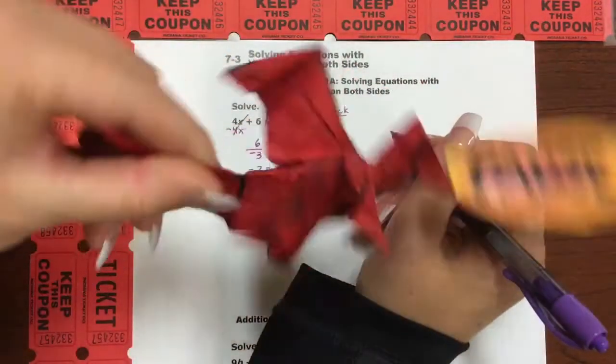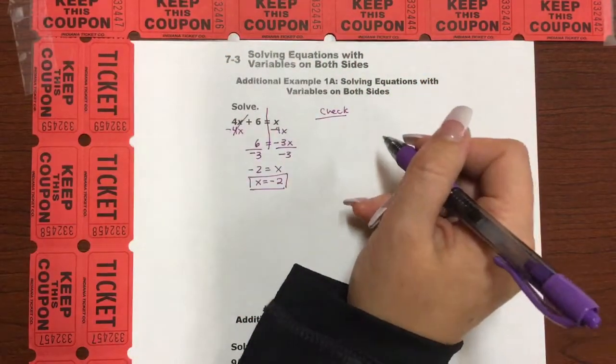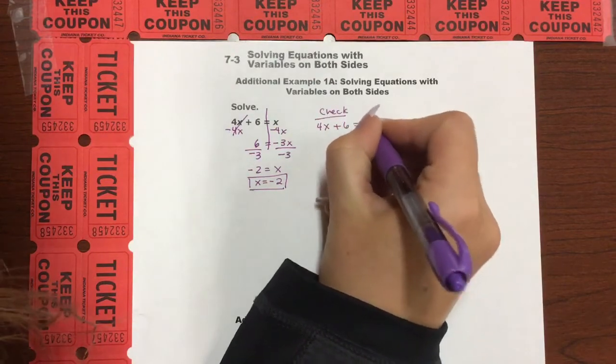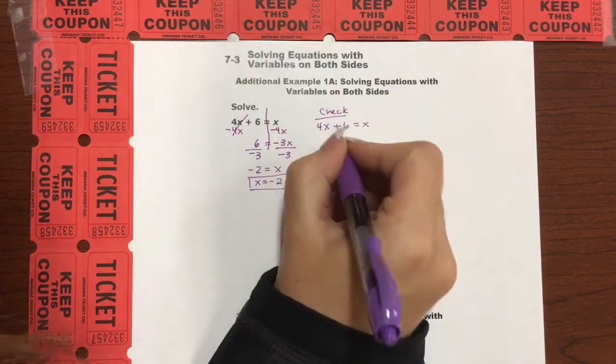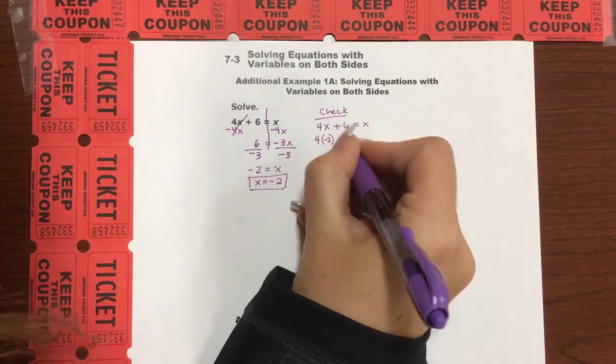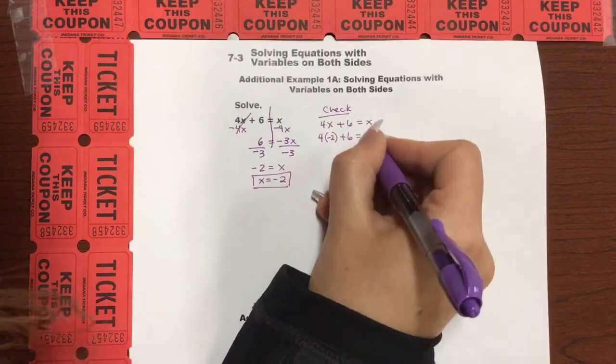It's my favorite thing to do too. All right, Pause Dragon. Sweet. So we are going to do this one for you. So write the original equation always. And then we are sticking in negative 2 for x. So 4 times negative 2 plus 6 equals negative 2.